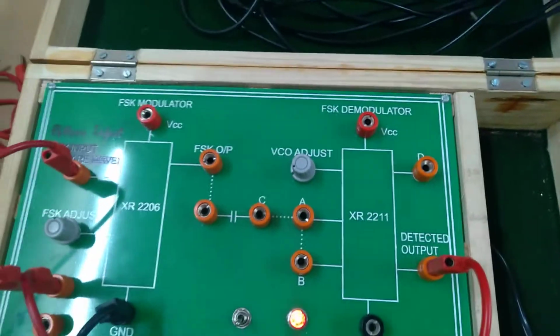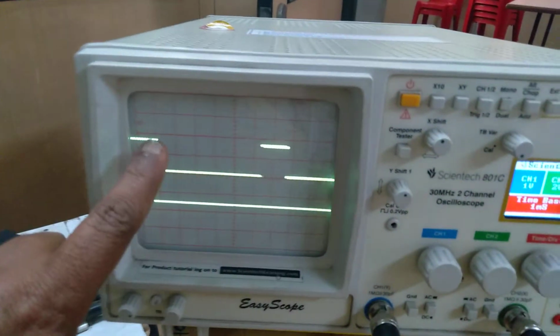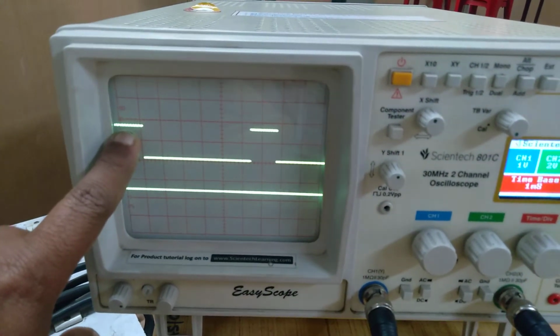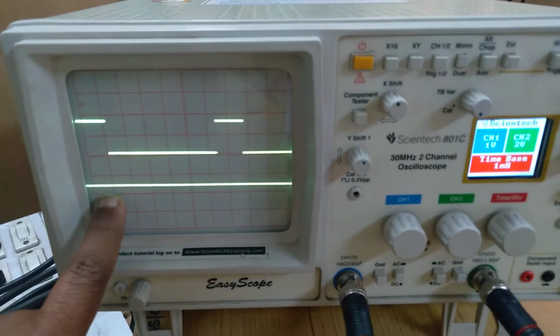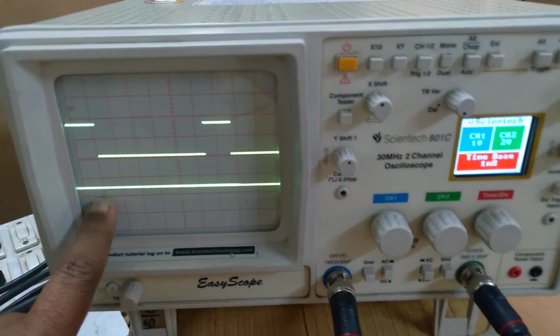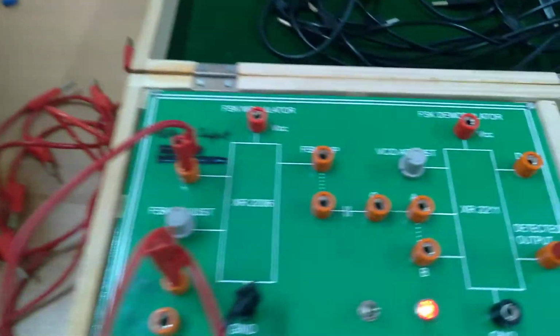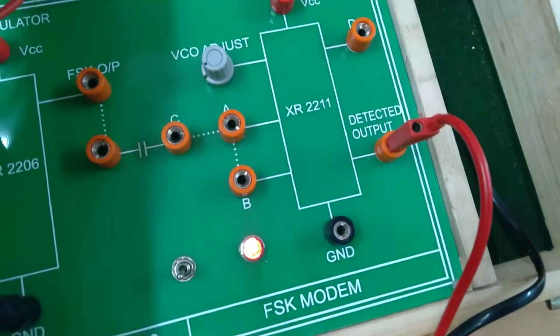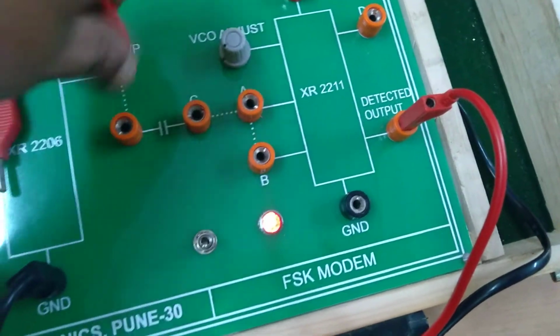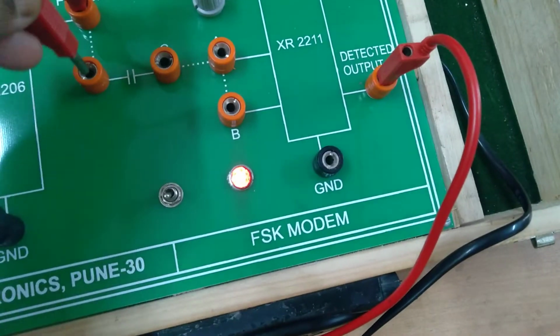So now what I have shown here is, on the CRO I have connected the first channel to the input which we are giving, that is the data input, and the second channel will be observing the detected output. Now to get the detected output, you need to connect the modulated output as an input to the detector. So I have connected the modulated output as an input to the detector circuit.